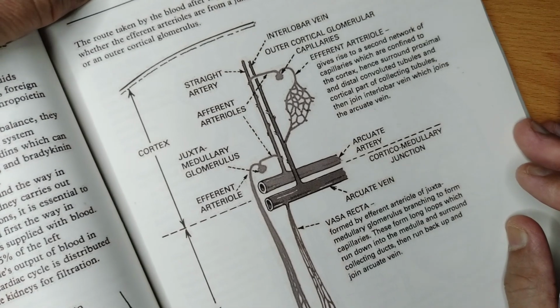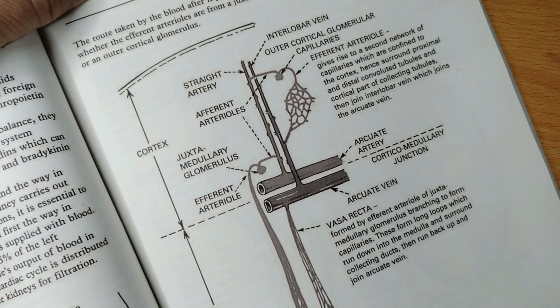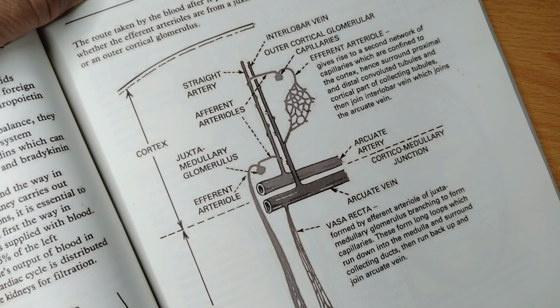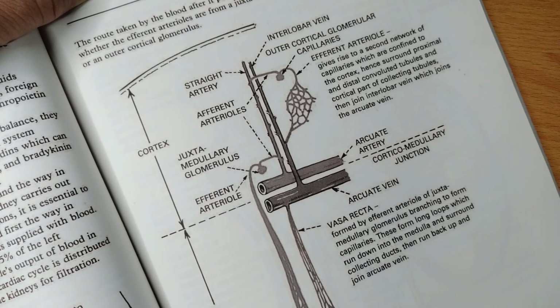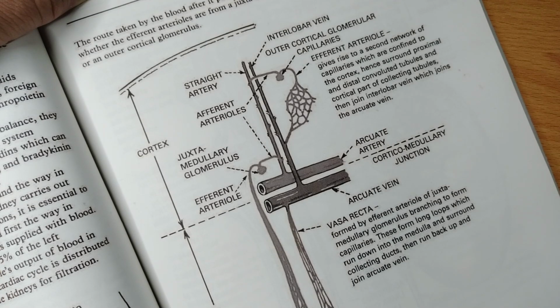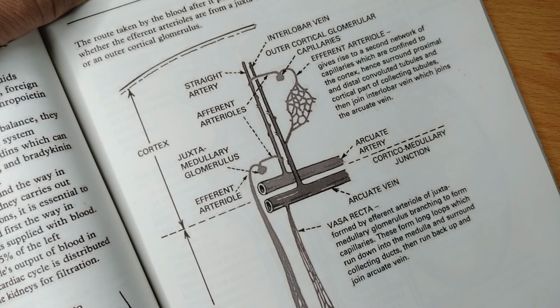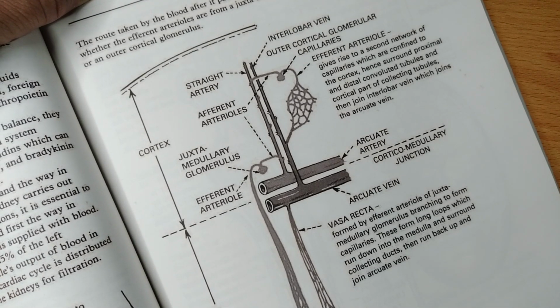It is very important to understand that the route or form taken by the blood after it passes through the efferent arterioles depends upon in which portion of the kidney the efferent arteriole is exiting, that is, whether it is the cortical glomerulus or the juxtamedullary glomerulus.